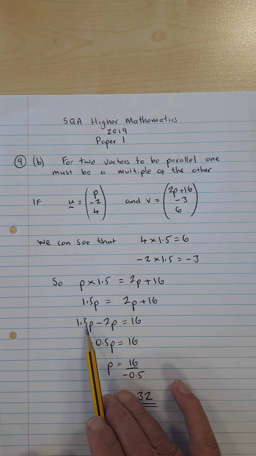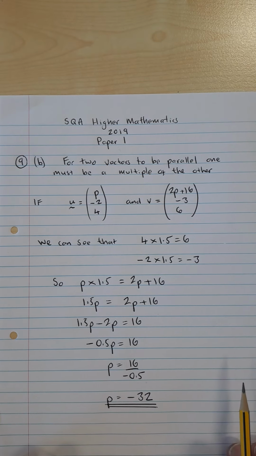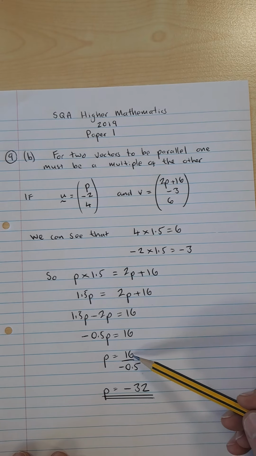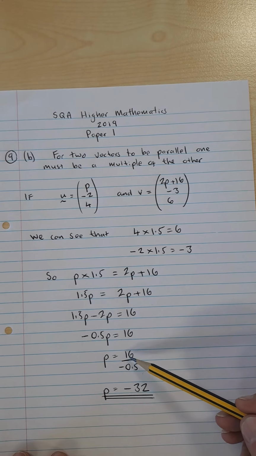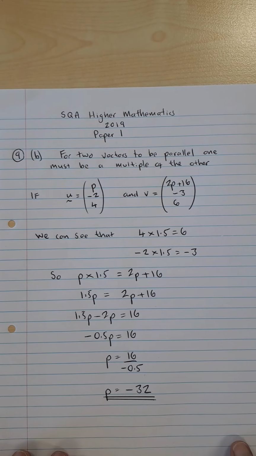Take that over: 1.5 take away 2 is -0.5, p is 16. So p is 16 divided by -0.5. And how many halves go into 16? 32 of them. So 16 divided by -0.5 is minus 32. And there's your final answer.